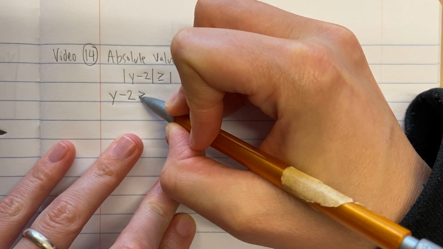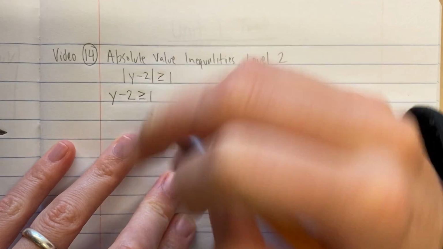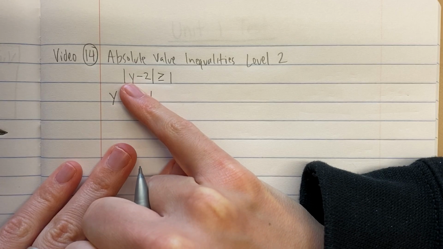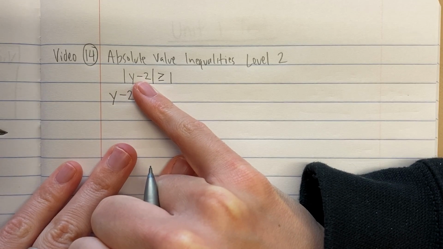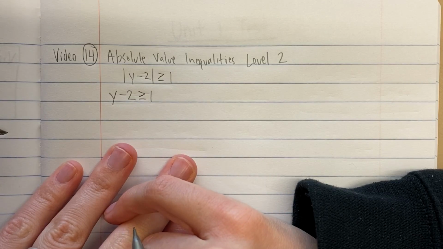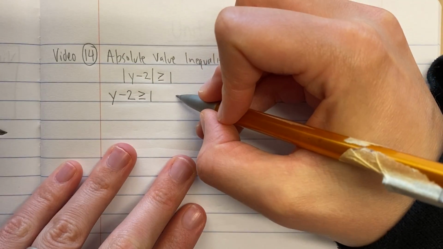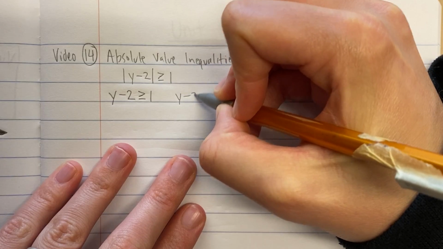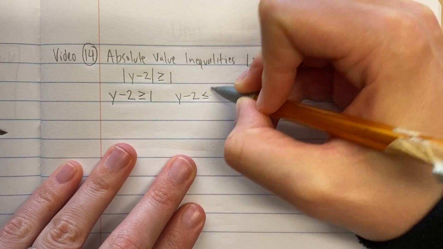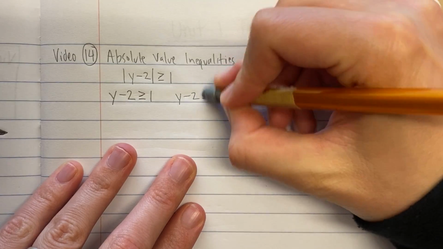It could be, potentially, greater than or equal to 1, right? Because if I take, let's say, 10, and I plug this in, 10 minus 2 is 8. I take the absolute value, still 8. And that's going to be greater than or equal to 1, so that works. But the other option is that y minus 2 is less than or equal to negative 1.